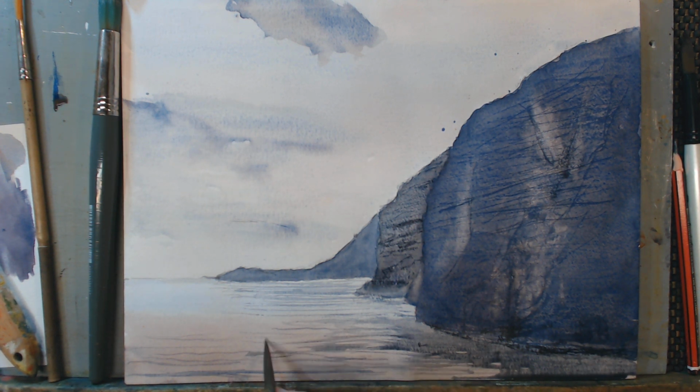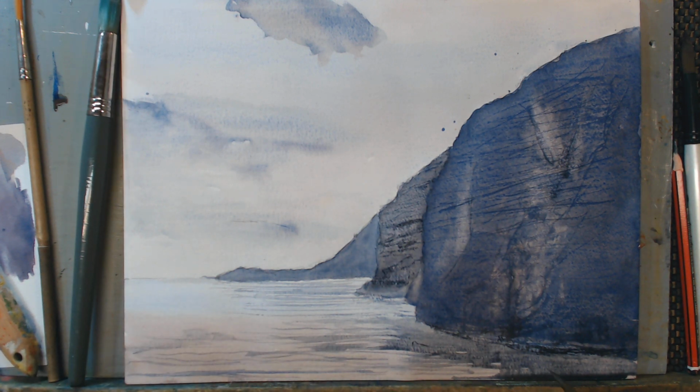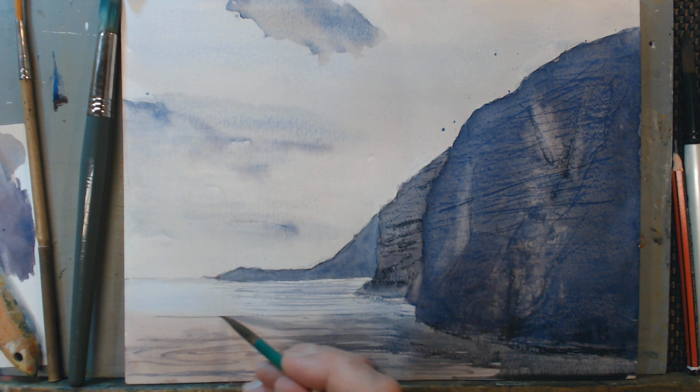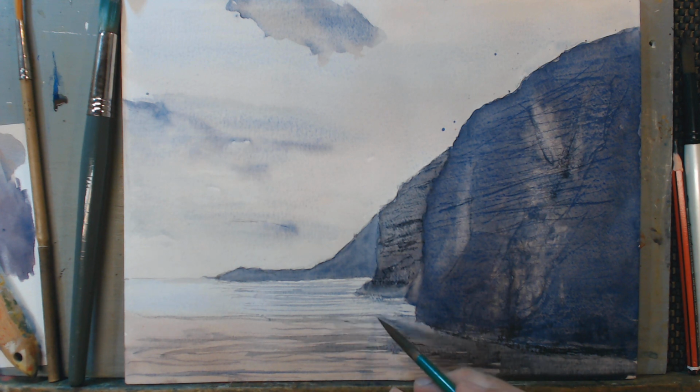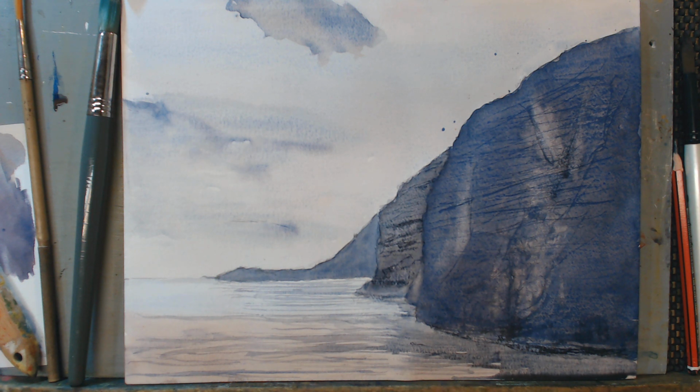And overall, just a few more lines like this are always helpful. Okay. Voila. We'll let this dry and then come back and take a look.